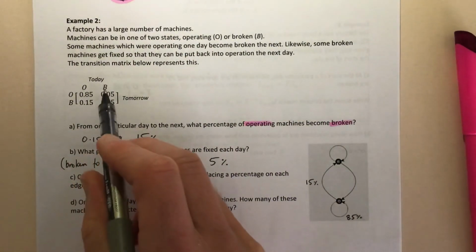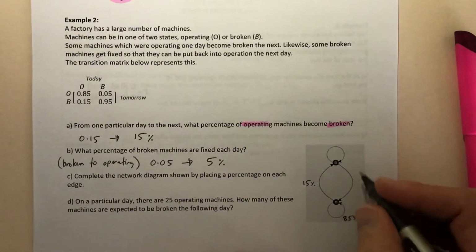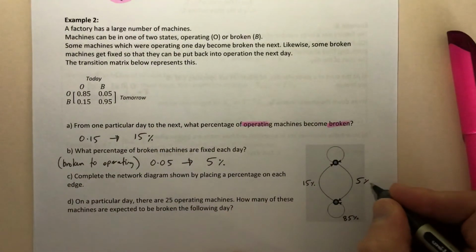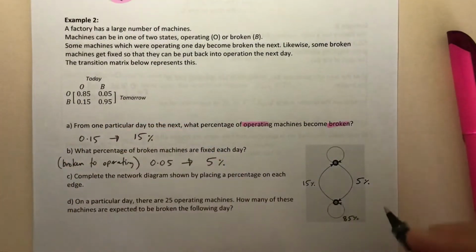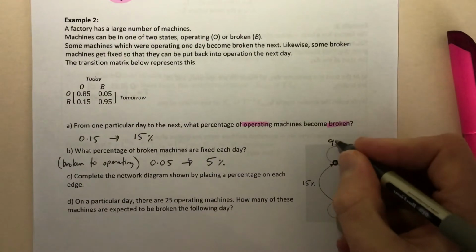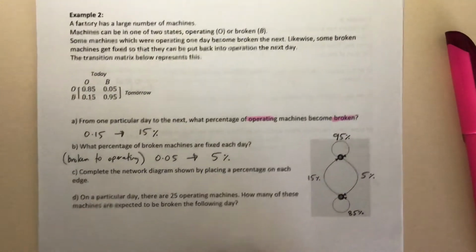Going to the second column now, broken today but operating tomorrow was 5%, so B to O is 5%, and broken today and still broken tomorrow is 0.95, so 95% on the B to B arrow there.